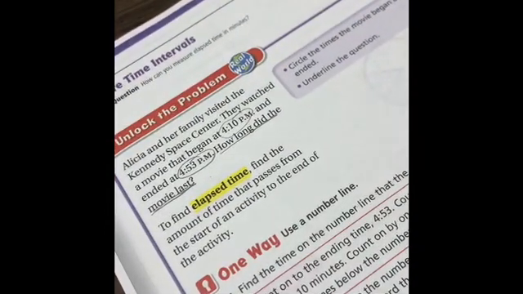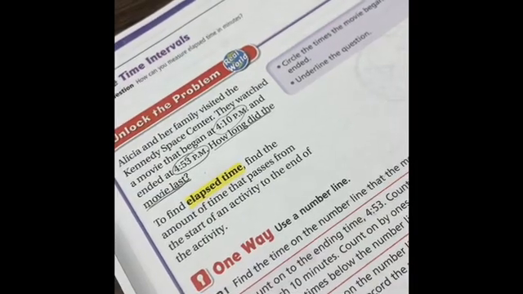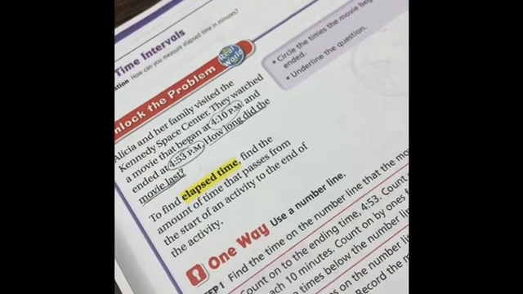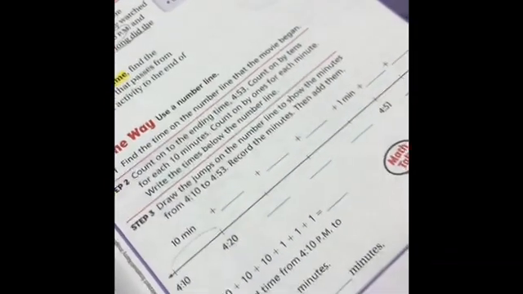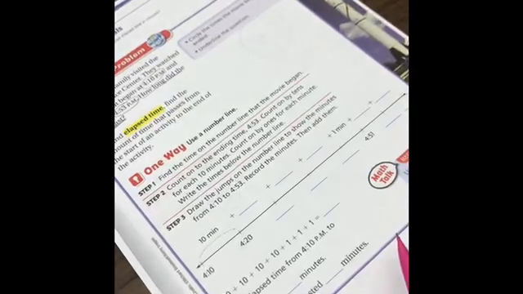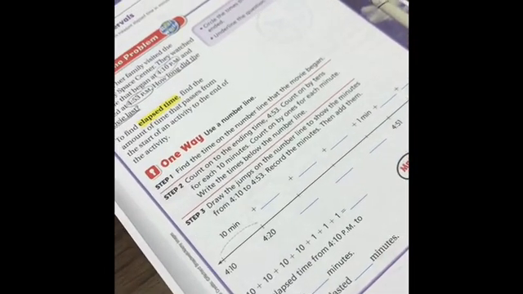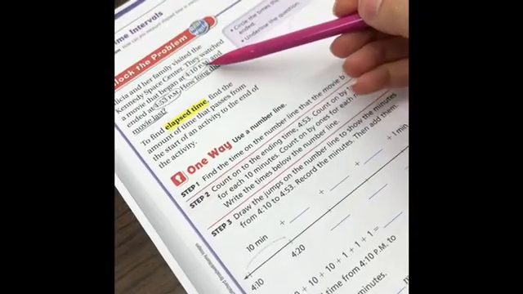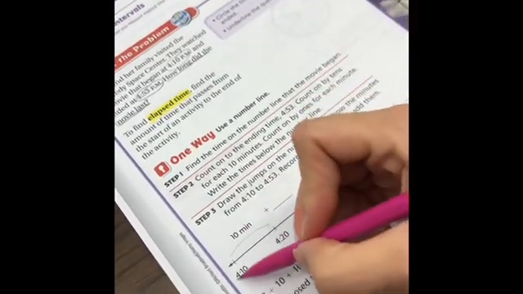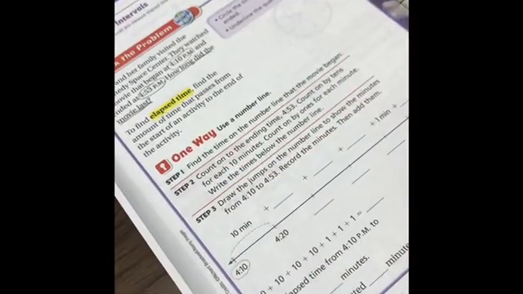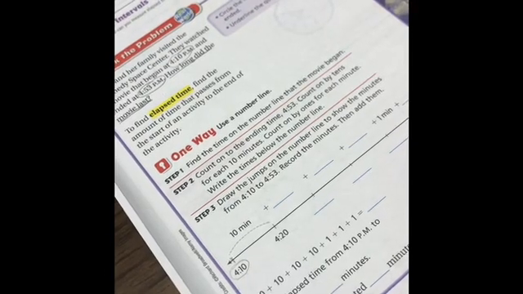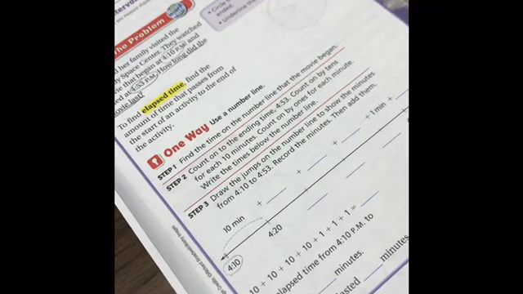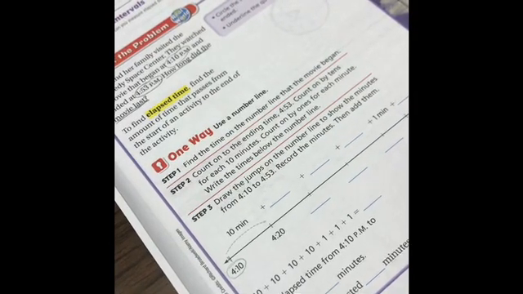To find elapsed time, you have to find the amount of time that passes from the start of an activity to the end of the activity. One way that we can do this is by using a number line. So they give us a number line here on the bottom, and it says to find the time on the number line that the movie began. Well, up here in our story problem, the movie began at 4:10, so down here is where our movie began, at 4:10 on this number line. Then step 2 says to count on to the ending time, 4:53, count on by tens for each 10 minutes, and then count on by ones for each 1 minute. Write the times below the number line.